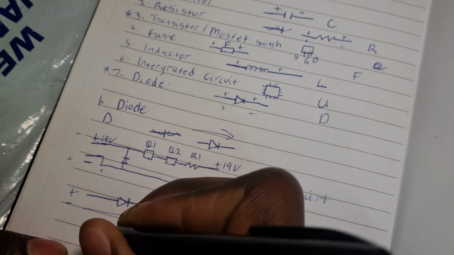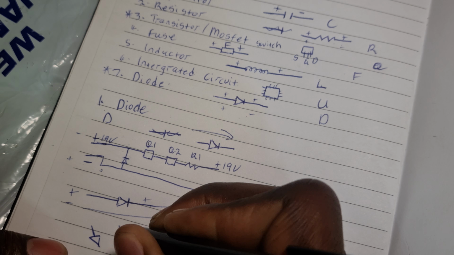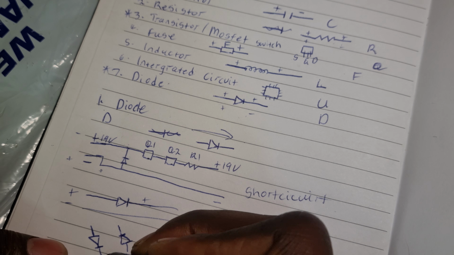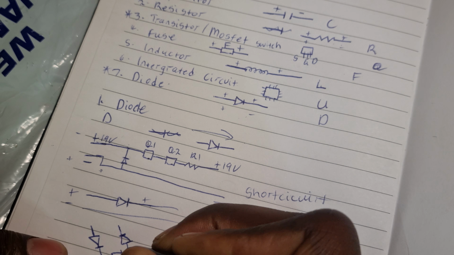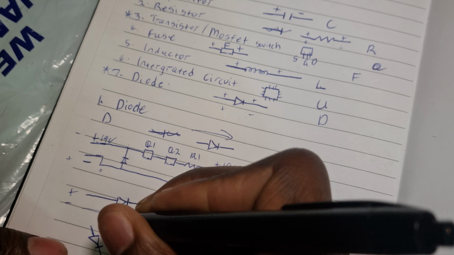Correct me if I'm wrong, but I think it has to be something like this, and then you get another one here.